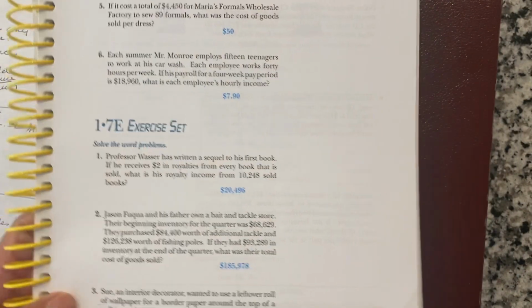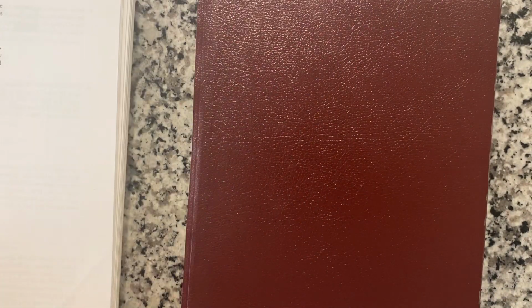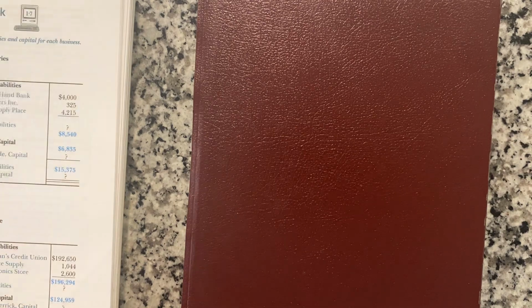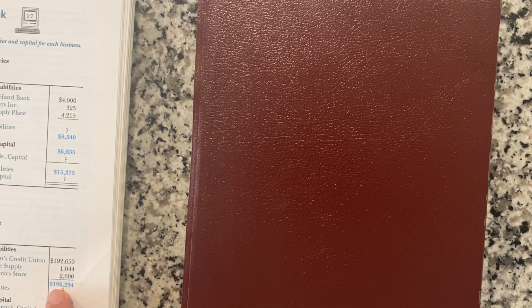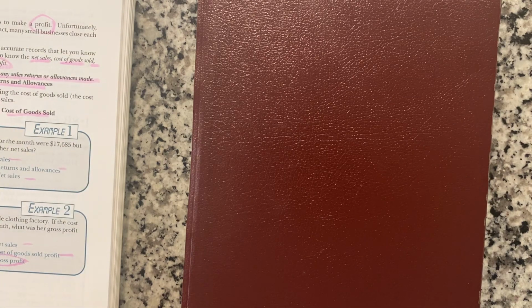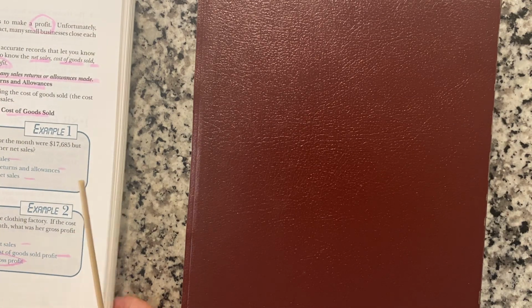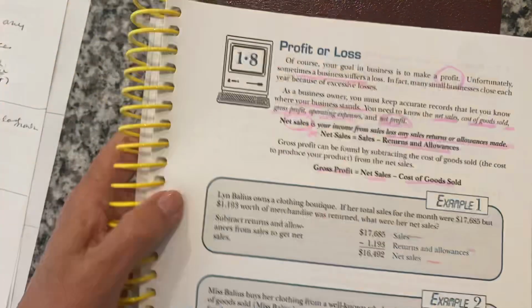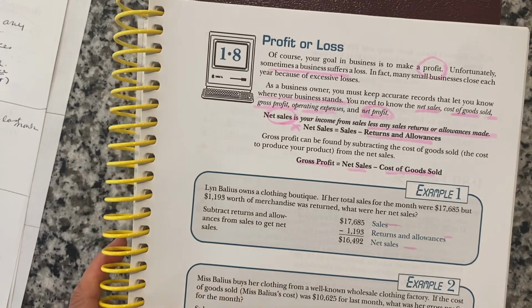Okay, let's go on here. There's a lot of exercises for you to do. You can pick and choose those you want to do. Let's go on to profit or loss. There's a review there, but I'm not going to go through the review. So you can go through the review if you like.